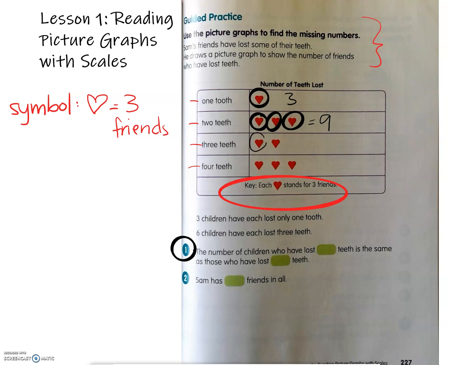There are 2 hearts in the 3 teeth section. So that would be 3 plus 3, and 3 plus 3 equals 6. So 6 people have lost 3 teeth. And then in the last section, there are 3 hearts in the 4 teeth section. So that's 3 plus 3 plus 3. That means 9 people have lost 4 teeth.